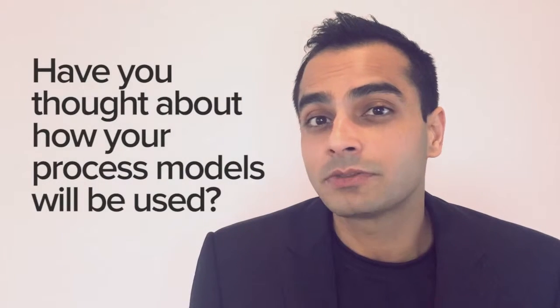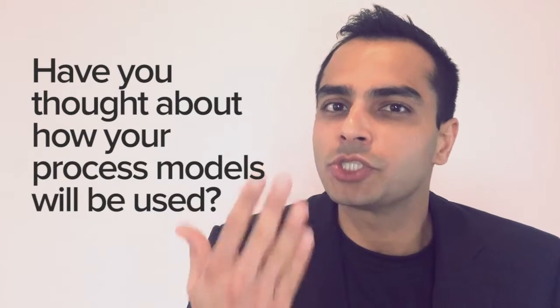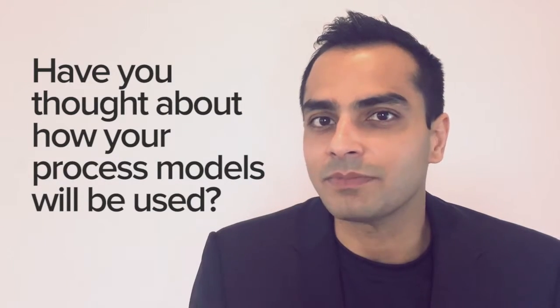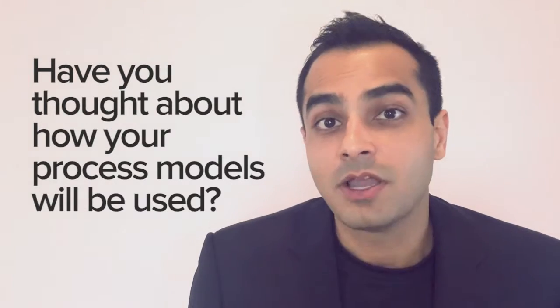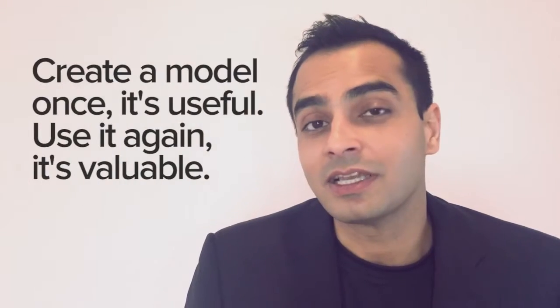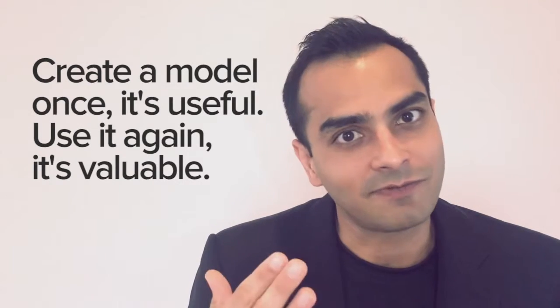There is no point in creating process models without a purpose. The point is now, how do you ensure that the second and the third time that you use your process models, it's just as effective as the first time? I go back to my mantra, which says, create a process model once, it's useful. Use it again, it's valuable.